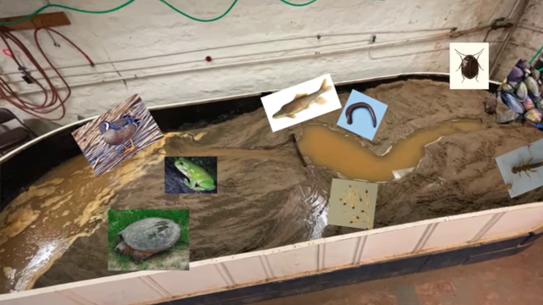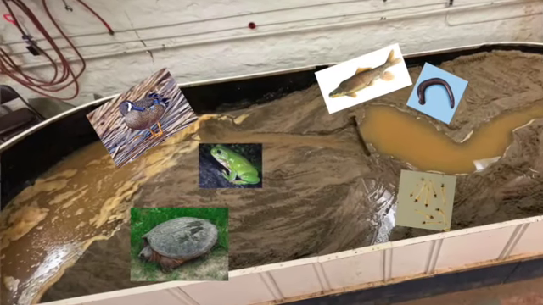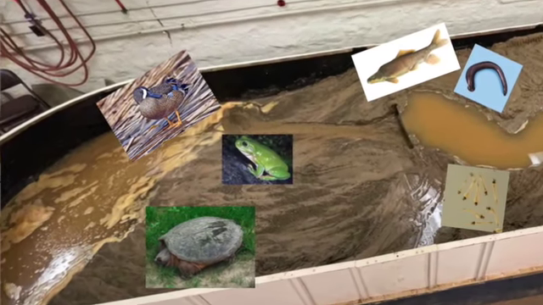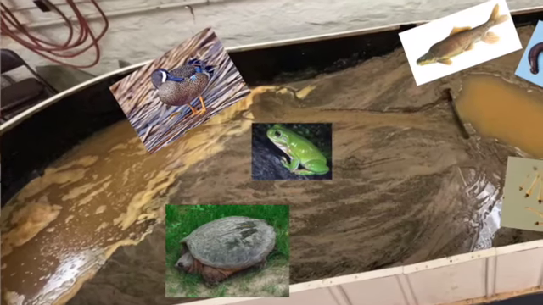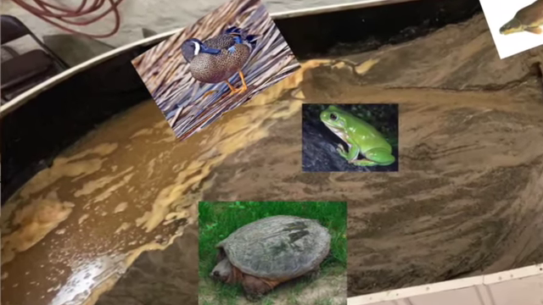In the wetland, we have the common snapping turtle and the blue-winged teal. Both of these animals use both the land and the water, and rely on the vegetation for parts of their life cycle and their reproductive cycle. For example, the common snapping turtle burrows in the mud during the colder winter months.